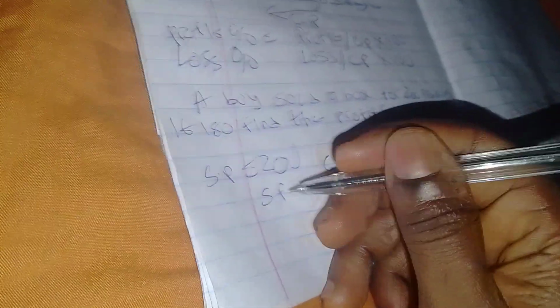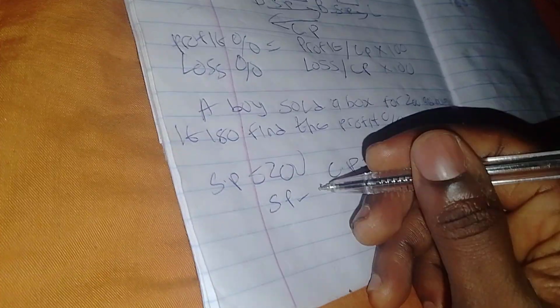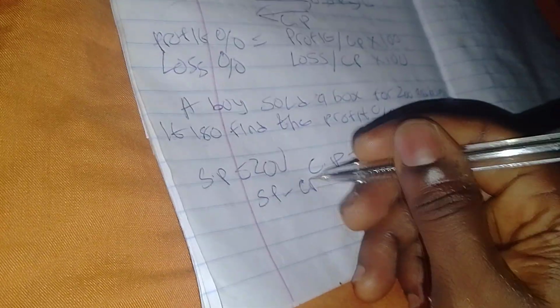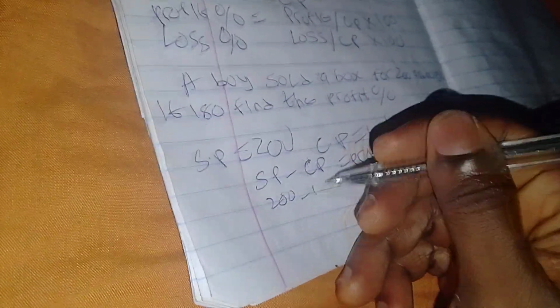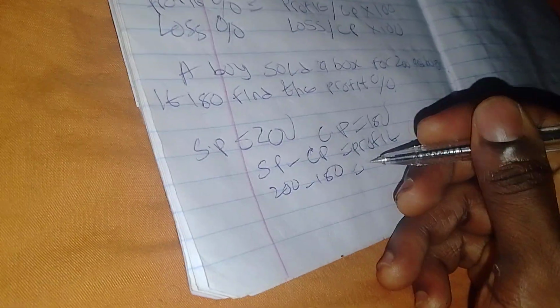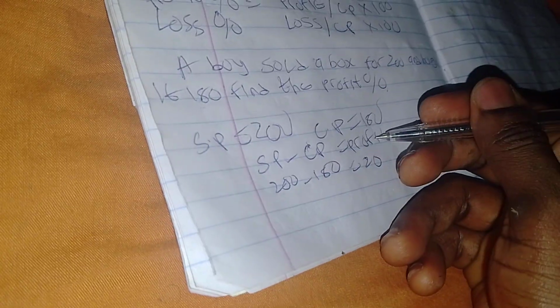So selling price here is 200. Cost price here is 180. So selling price minus cost price is equal to profit. What is the selling price? 200. What is the cost price? 180. So what is 200 minus 180? 20. So that is the profit. And I told you that the formula is profit over what? Cost price.